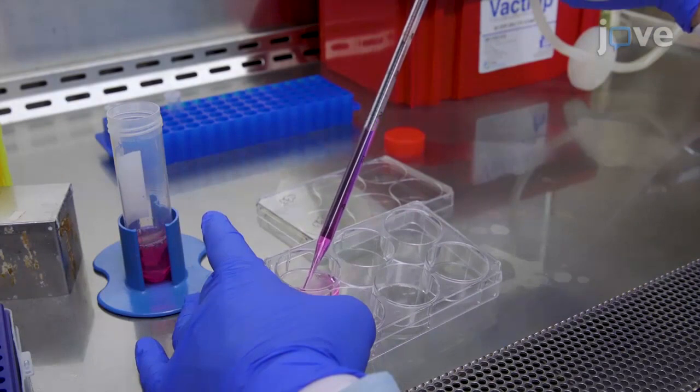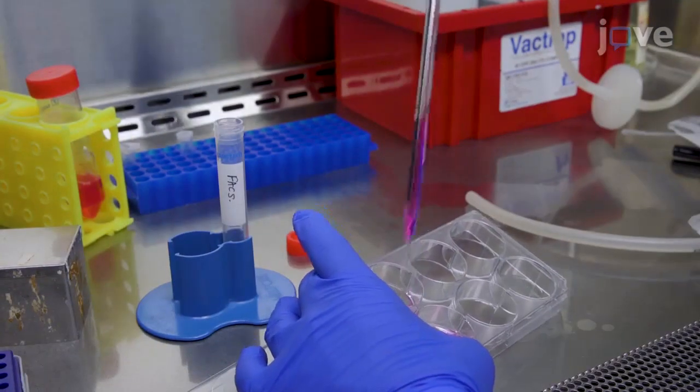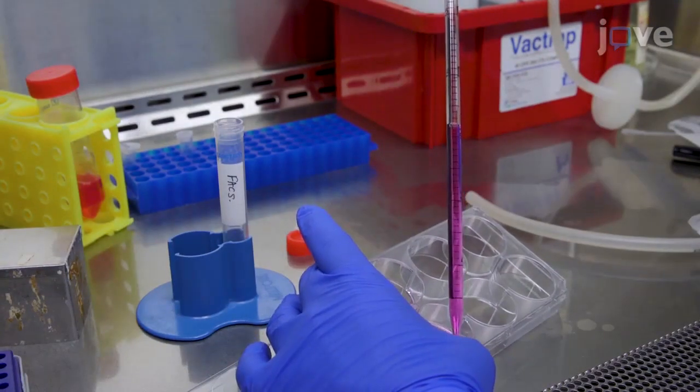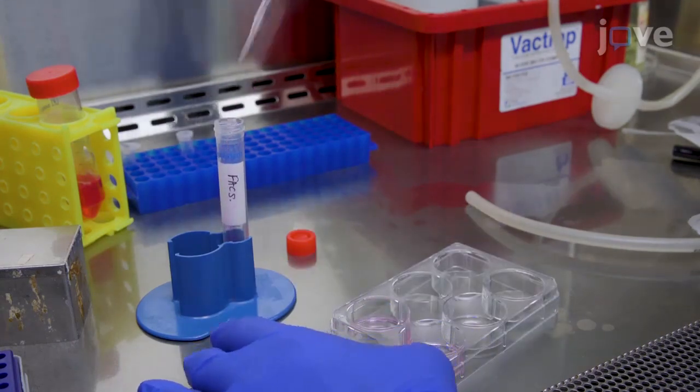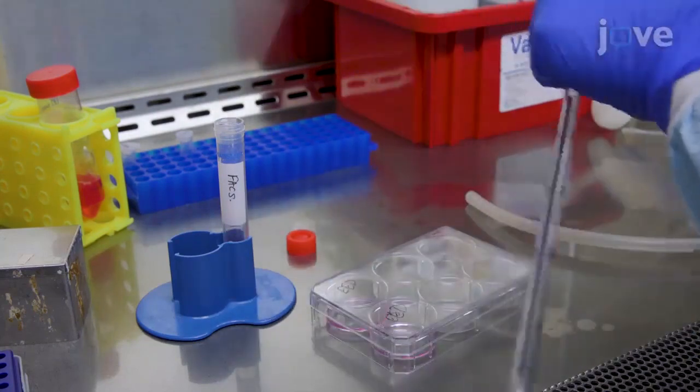2 days after the transfection, isolate GFP-positive cells using FACS. Transfection efficiency ranges from about 10 to 30%, so sort around 500,000 cells to capture sufficient GFP-positive cells for plating.